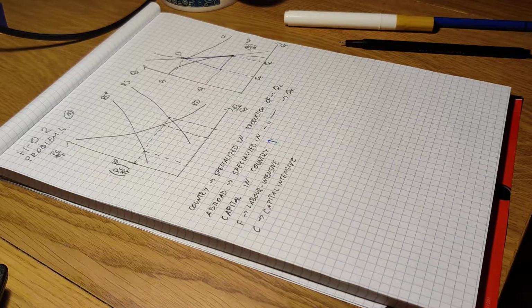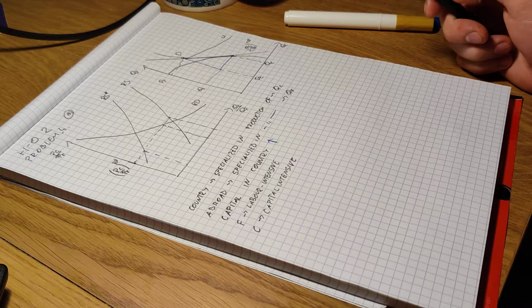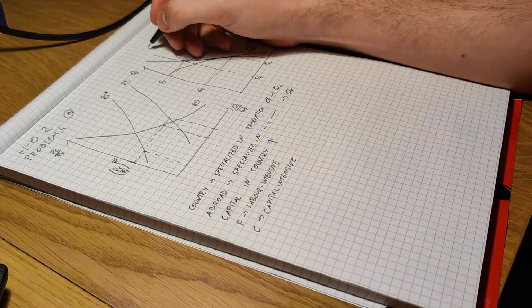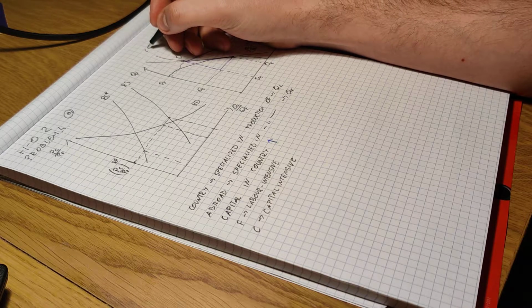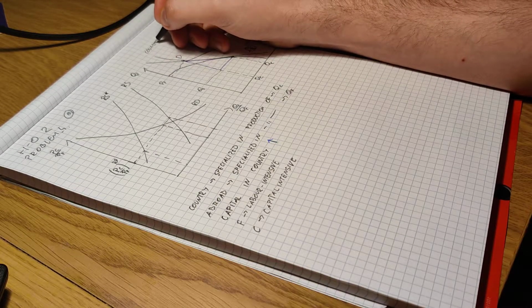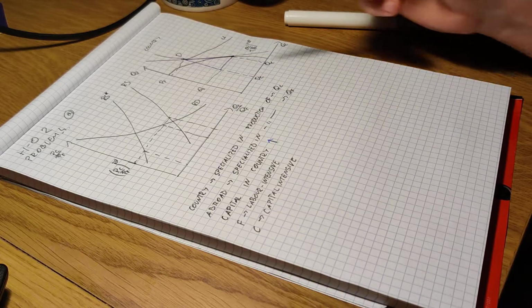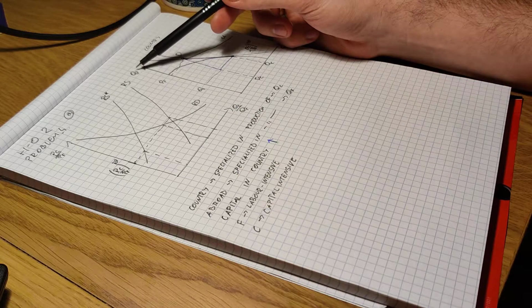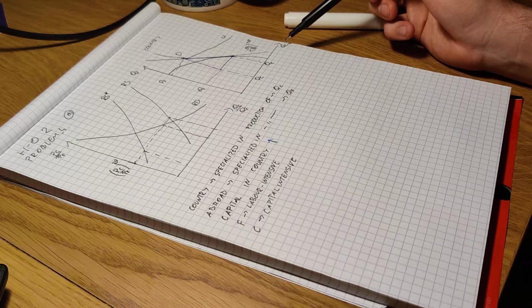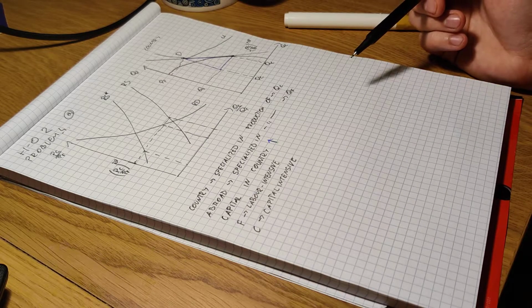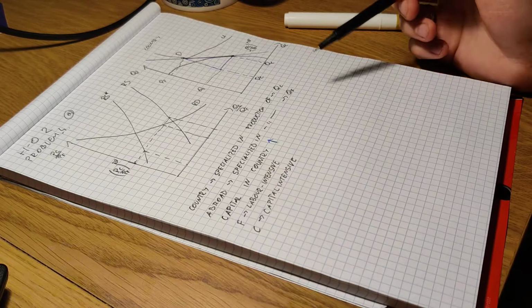So first of all, we have two drawings. The first is for the country on the right-hand side, and it shows that we have two goods, F and C, and we are using capital and labor to produce both goods.